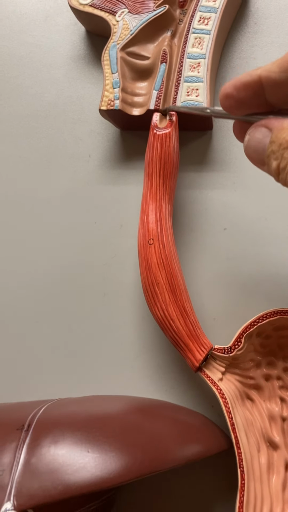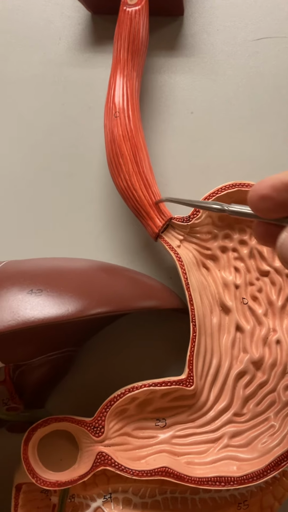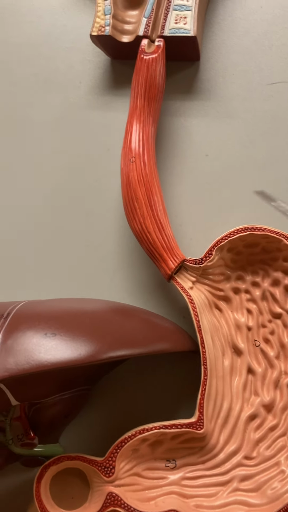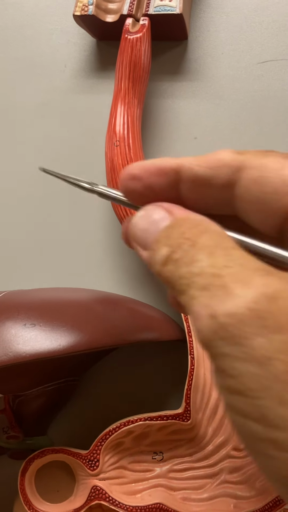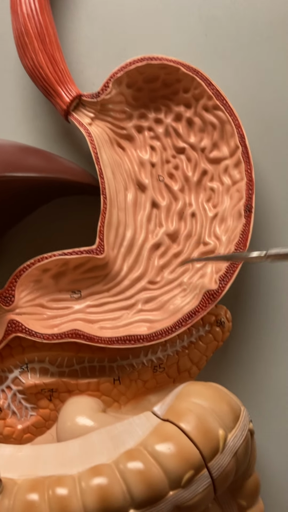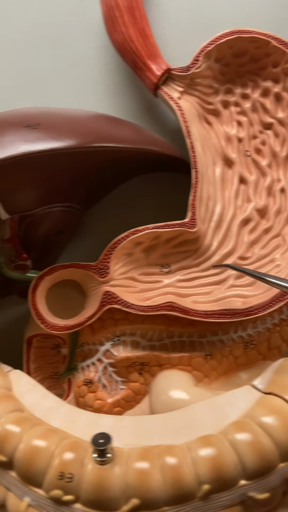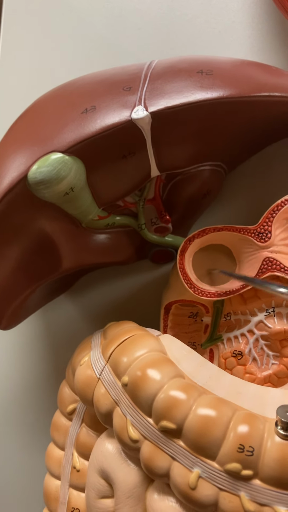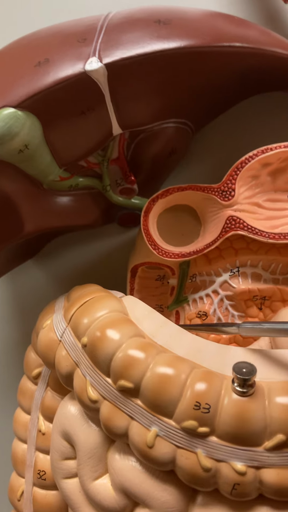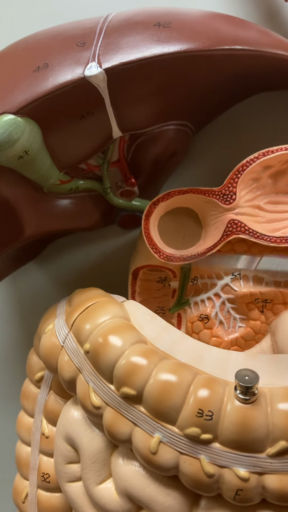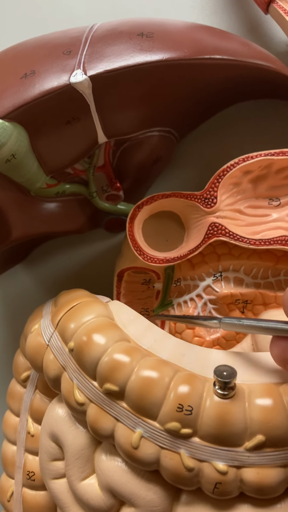Look how long that esophagus is, very muscular. Coming all through the thorax or chest. Now we go through the diaphragm about right here, and we enter in the J-shaped stomach. Then here's where we enter into the small intestine. This little part of the small intestine, the C-shaped part, is going to be called the duodenum.